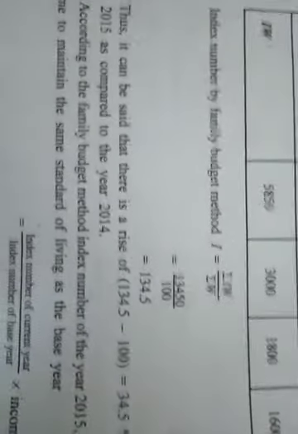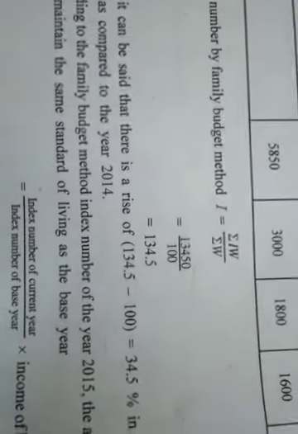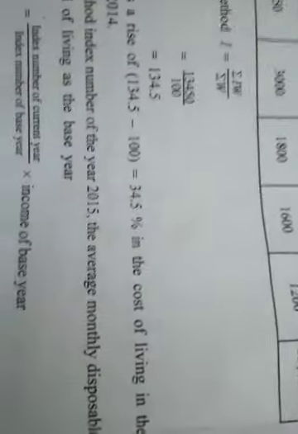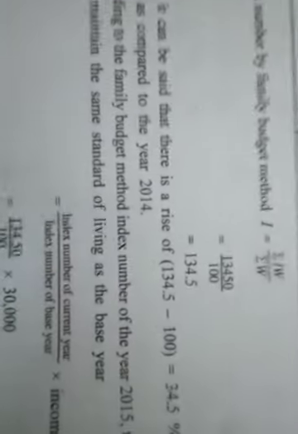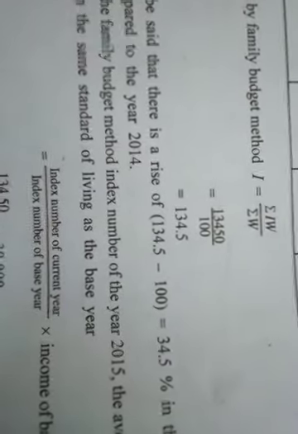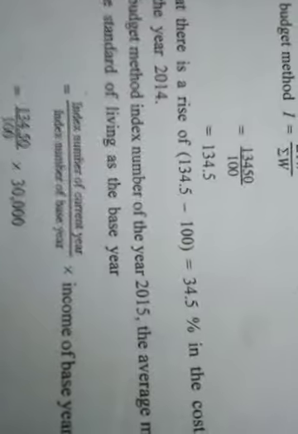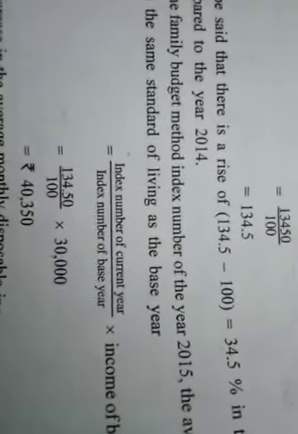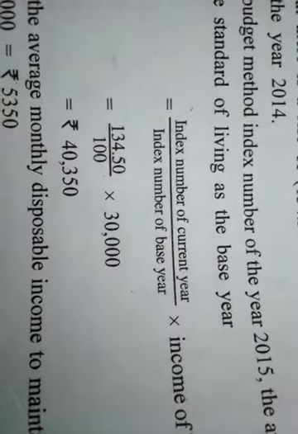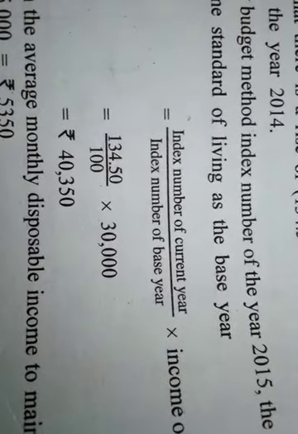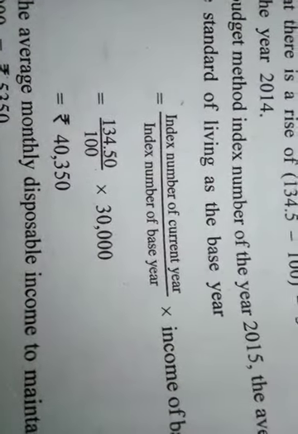According to the family method, the average monthly disposable income for 2015 needed to maintain the same standard of living as the base year is the index number of the current year upon the index number of the base year, into the income of the base year. So 134.5 upon 100, multiplied by 30,000, the base year income. The family should have 40,350 rupees as income for 2015.